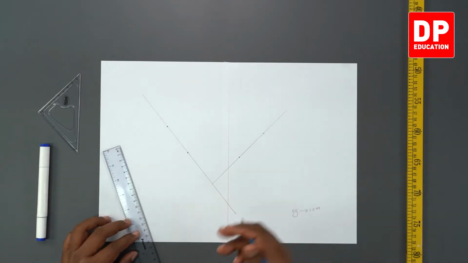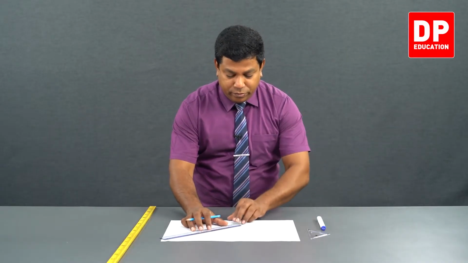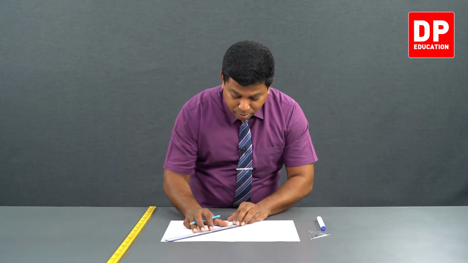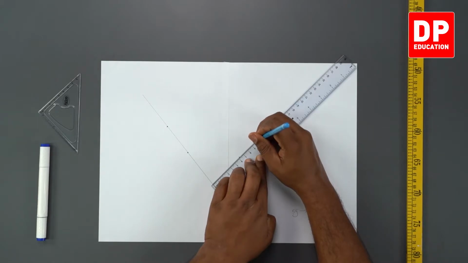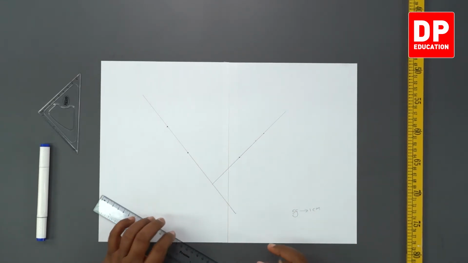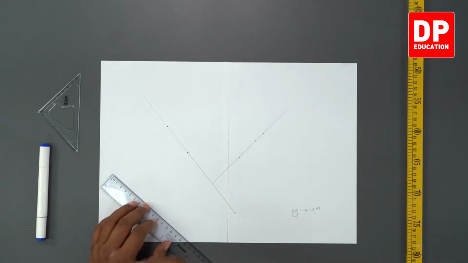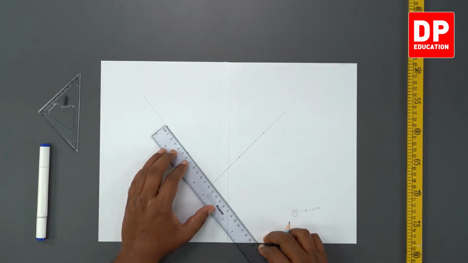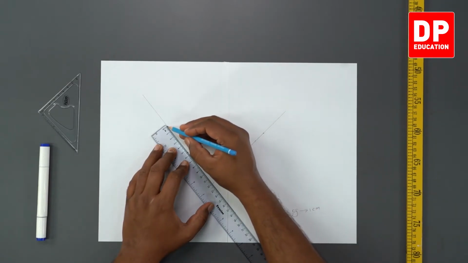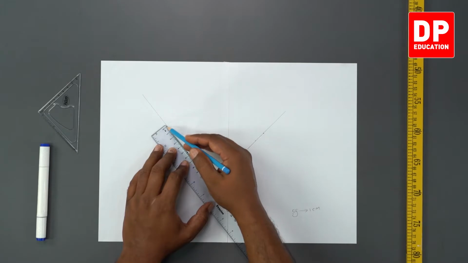Then on this side I have to mark 10 centimeters. Let me mark 10 centimeters. That's where 10 centimeter is. Similarly, on the other side, I have used 60 grams. So 5 gram 1 centimeter means for 60 grams I have to mark 12 centimeters. This dot is exactly at 12 centimeter. So we can take this dot.